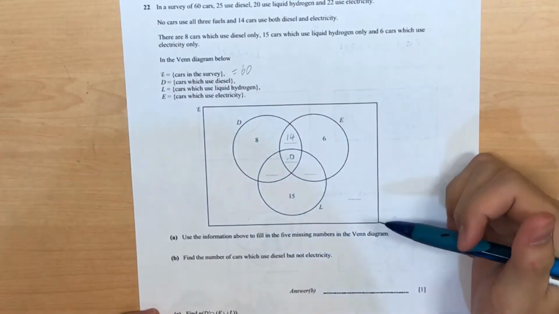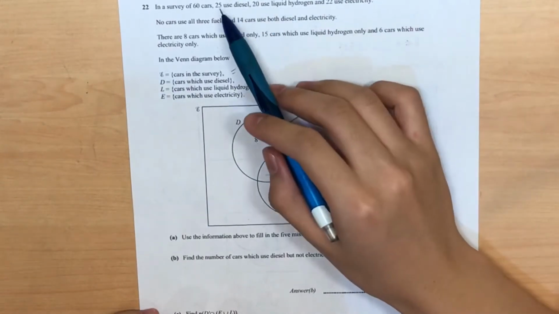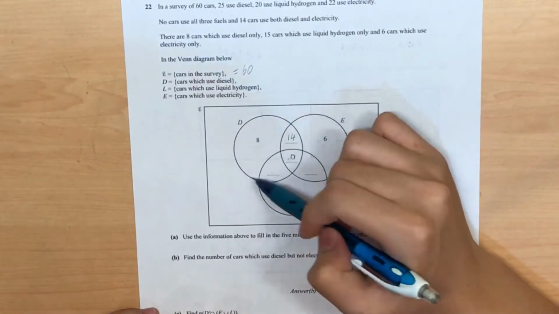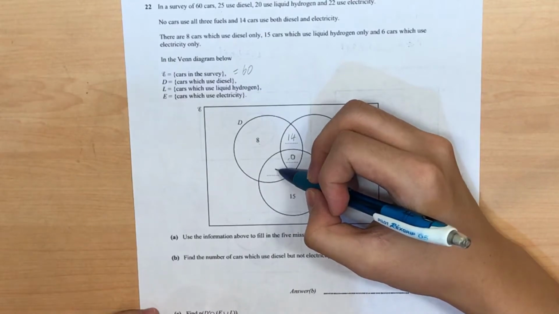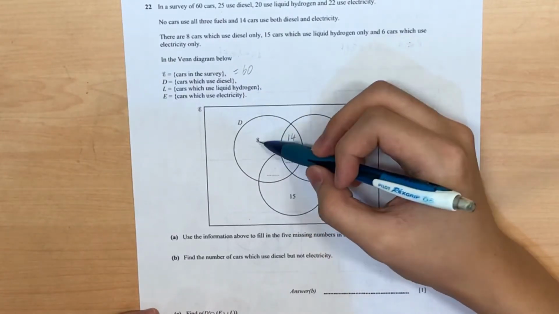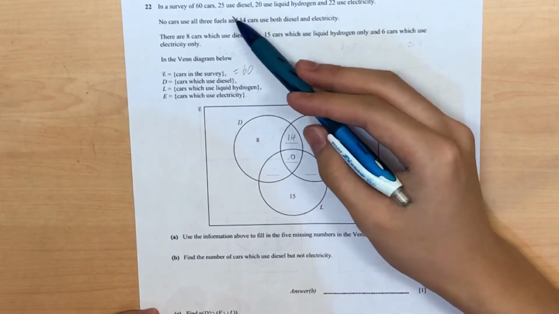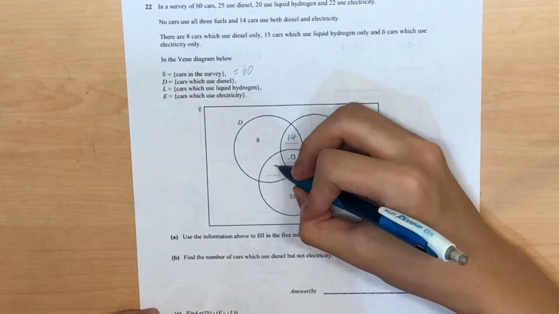Okay, how to get the other ones? Now we look back at the question again. 25 use diesel. That means this circle must be 25. This plus this is 22. 22 plus what to get 25? 22 plus 3 to get 25.